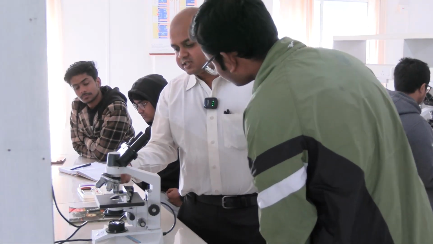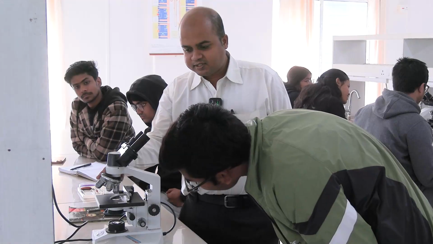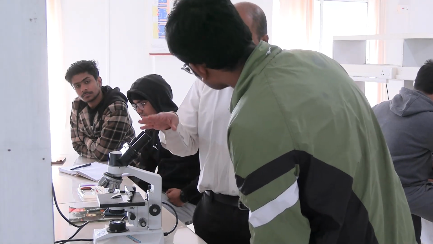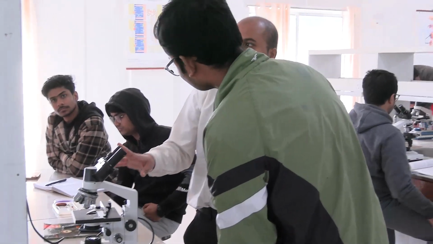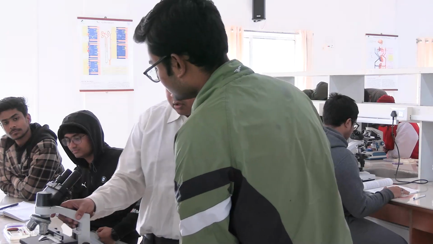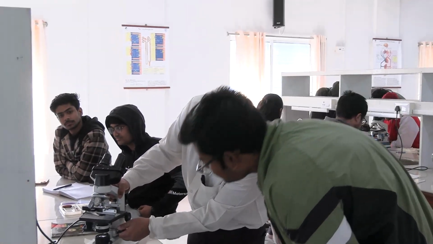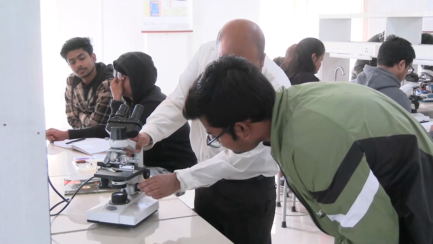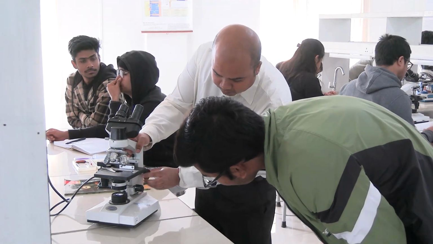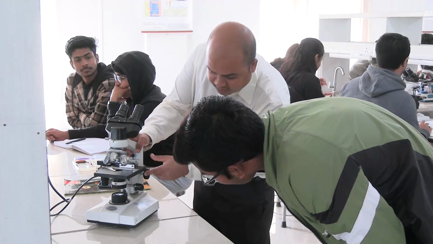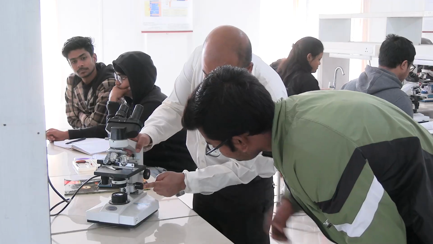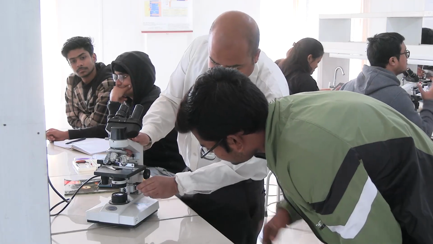These are the different objective lenses. If the 10x lens is used, the 10x means it magnifies the object 10 times, and the eyepiece also magnifies 10 times. So total magnification is 10 into 10, 100 times. Then how to use the light source: there is something called the condenser. See, the condenser goes up and down with the help of this screw. This is another screw for adjusting the position of the condenser. This is the coarse adjustment screw, this is the fine adjustment screw for fine tuning the focus, and this one is for adjusting the condenser.